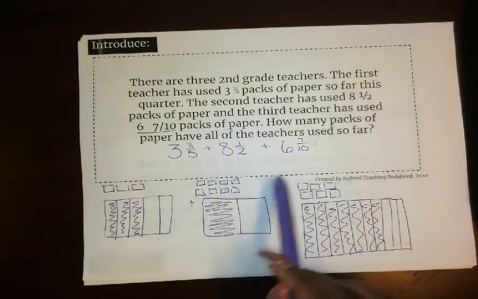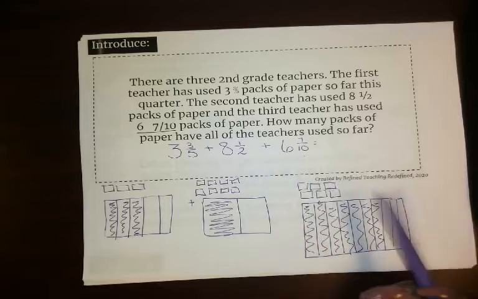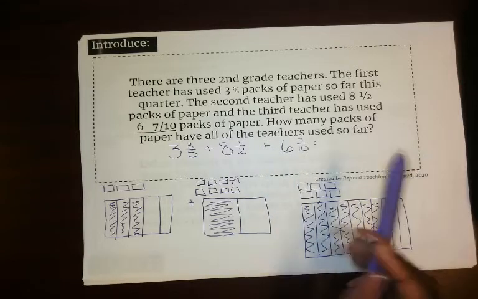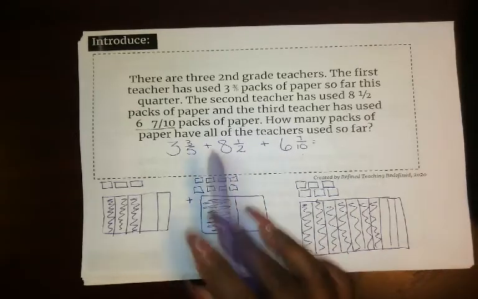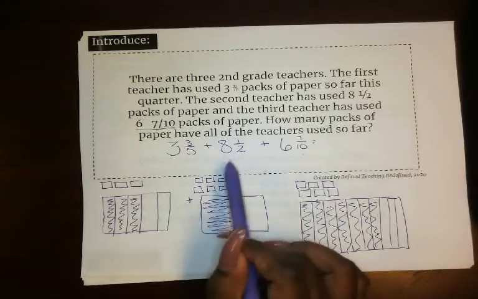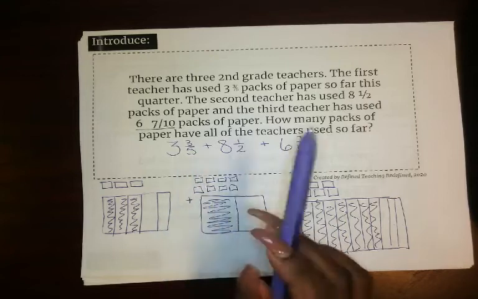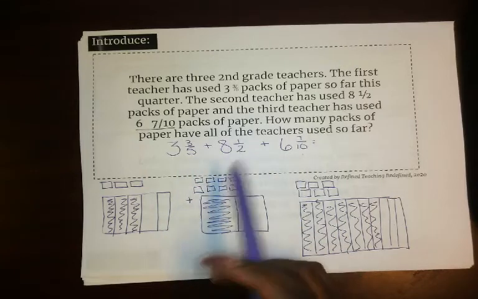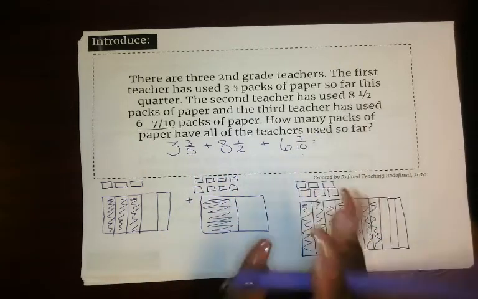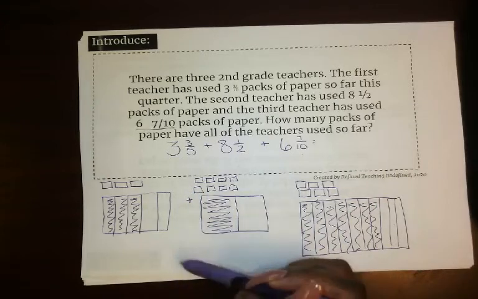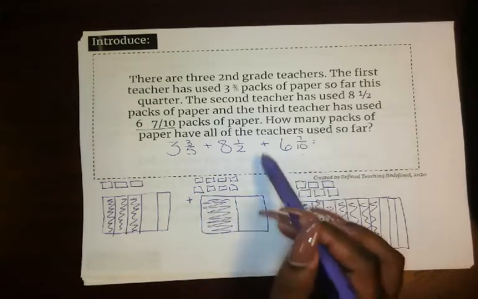Can I change fifths into tenths? Yes, that will work. But fifths into halves, I can't. Likewise, can I change halves into fifths? No, because I cannot change 2 parts into 5 equal parts.